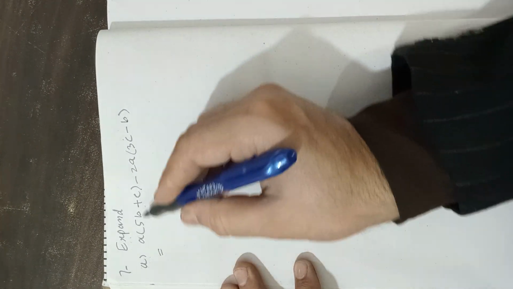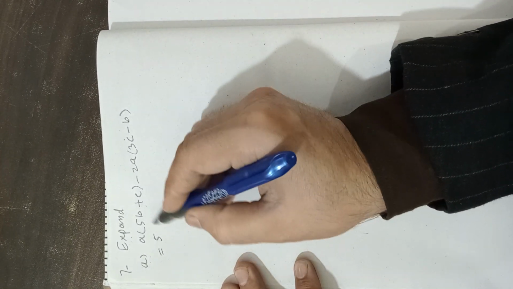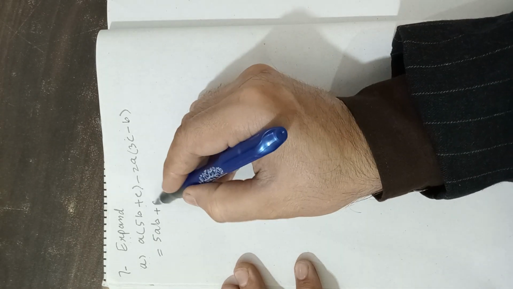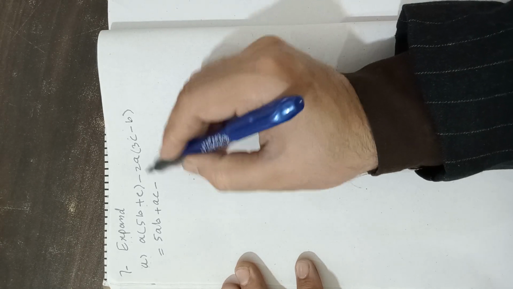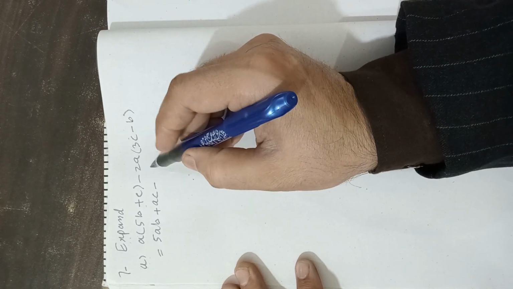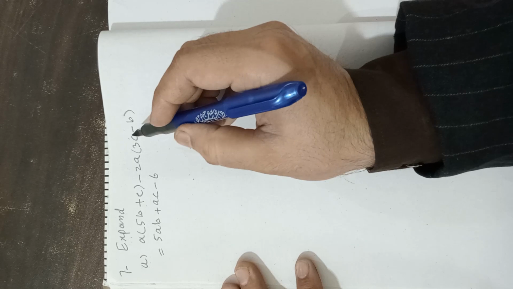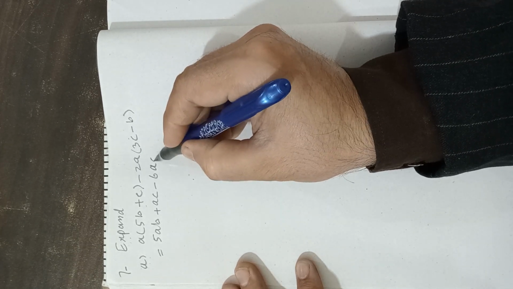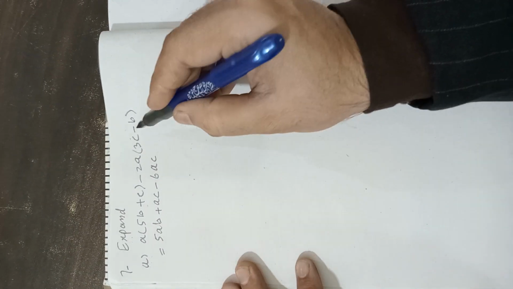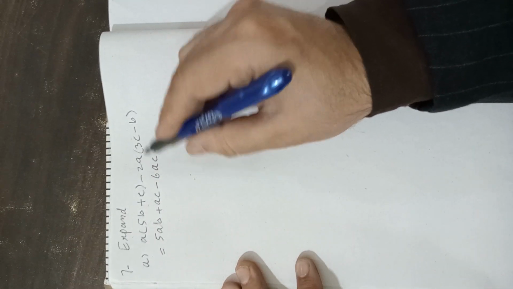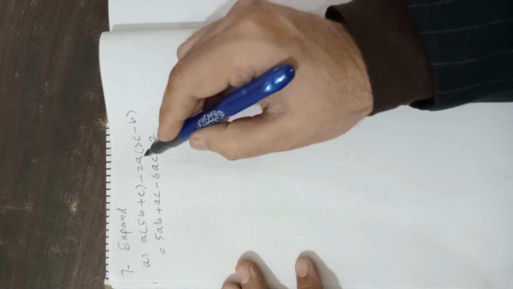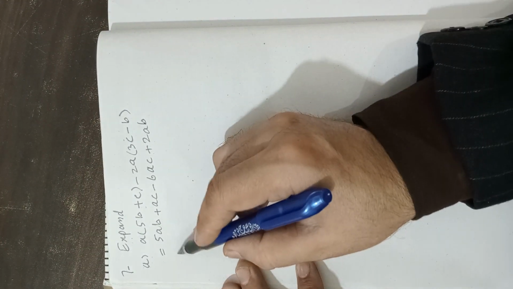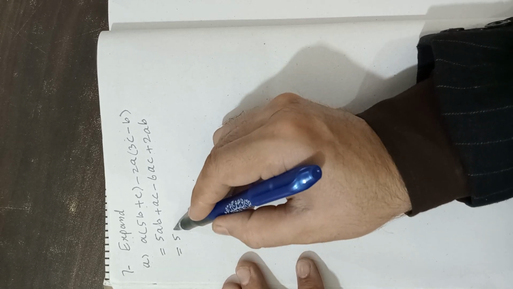Now a 5 is here, a multiplied by b is equal to ab, then a multiplied by c is equal to ac. Then 2 when multiplied by 3 it will become 6, and a multiplied by c it becomes ac. Due to this minus sign you will change the inner sign, and 2 is here, and a multiplied by b is ab. Now find the like terms and arrange them together.